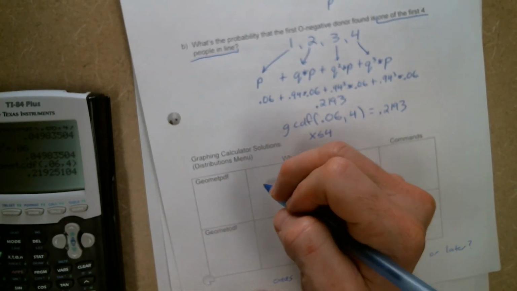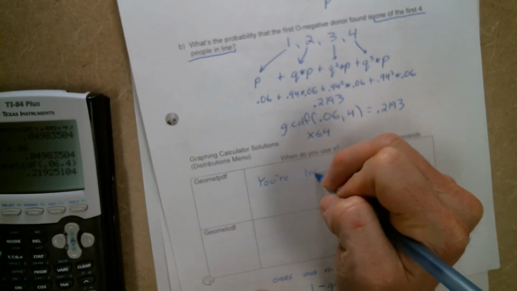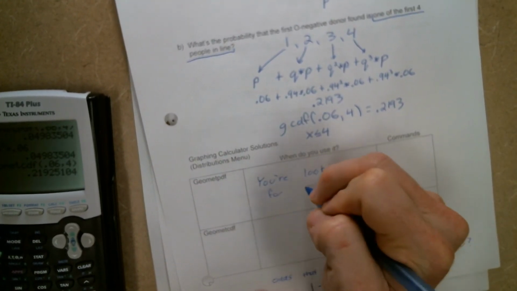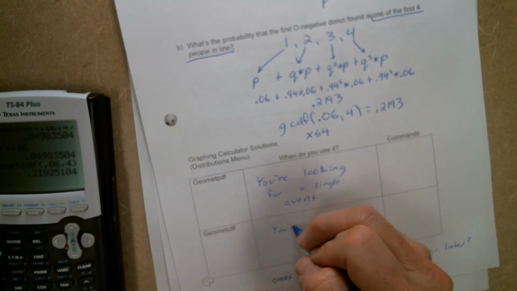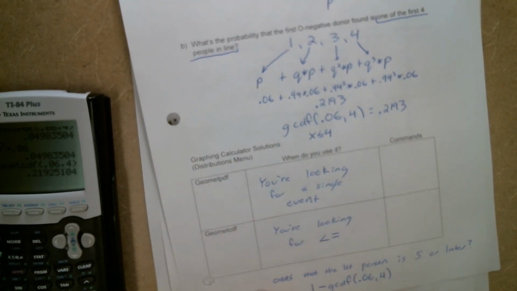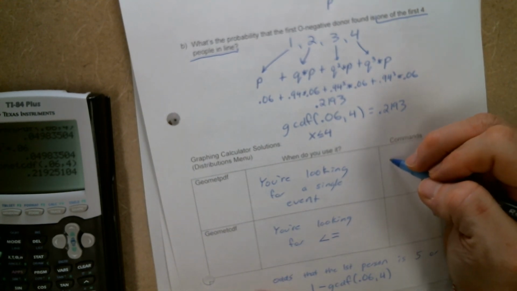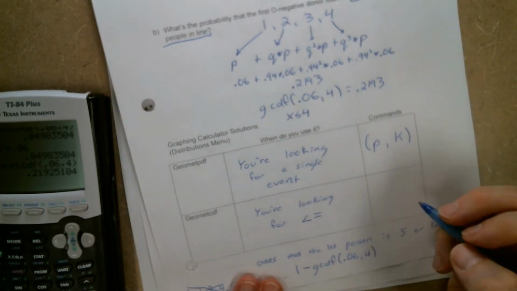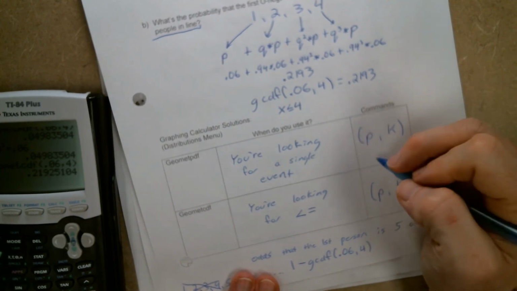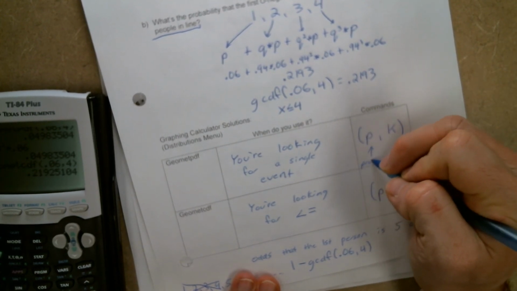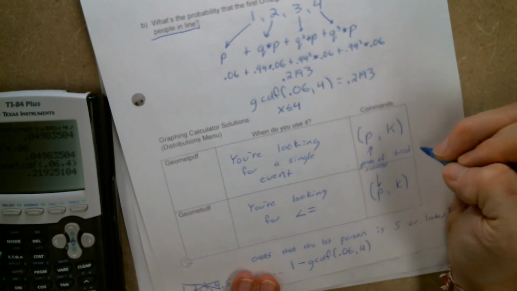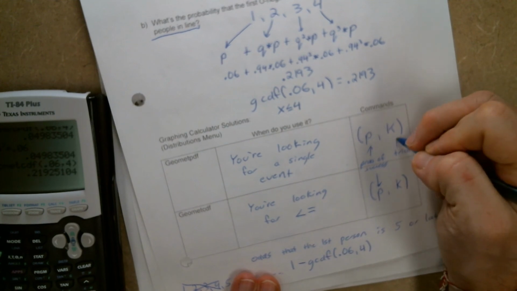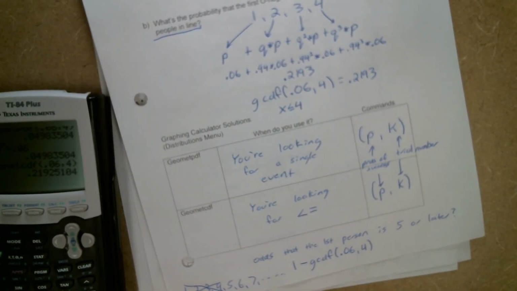So again, geometric PDF is when you're looking for a single event, and geometric CDF is when you're looking for less than or equal to. In both cases, they're just looking for 2 pieces of information: P and K. P is your probability of success, and K is your trial number. So are you trying to have it happen on the first trial, the second trial, the third trial, the fourth trial, or what have you? They both need the same information.